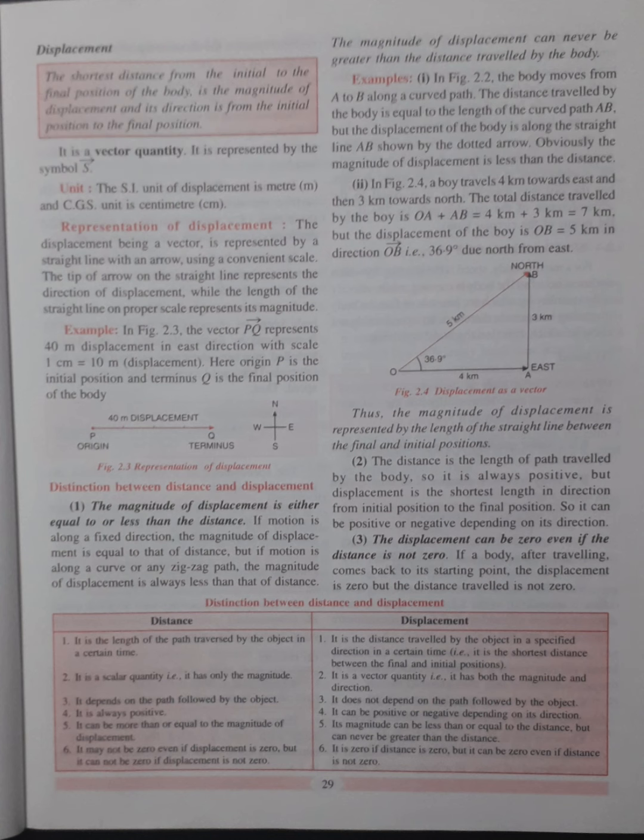Distance, it depends on the path followed by the object. Displacement, it does not depend on the path followed by the object. Distance, it is always positive. Displacement, it can be positive or negative depending on its direction. Distance, it can be more than or equal to the magnitude of displacement. Displacement, its magnitude can be less than or equal to the distance but can never be greater than the distance.